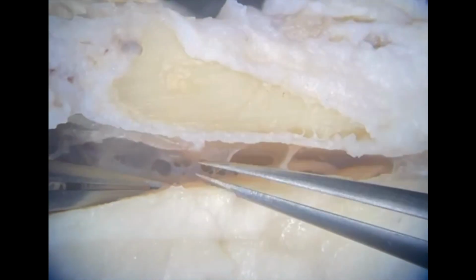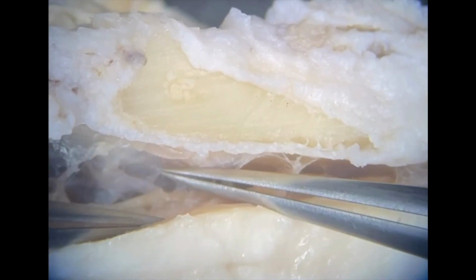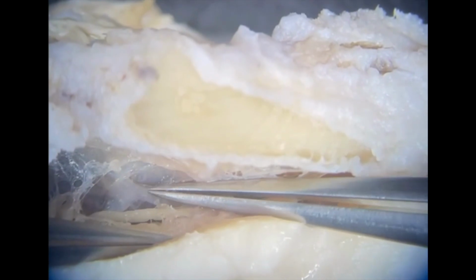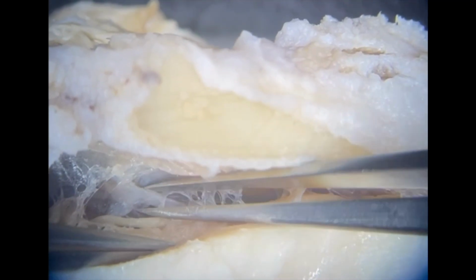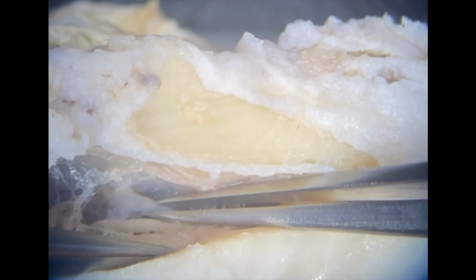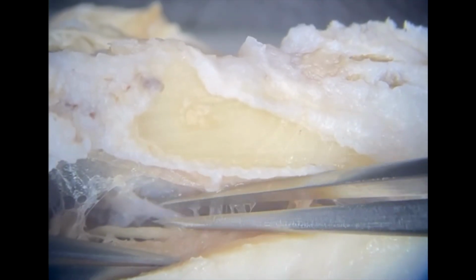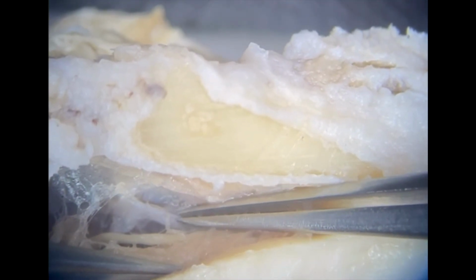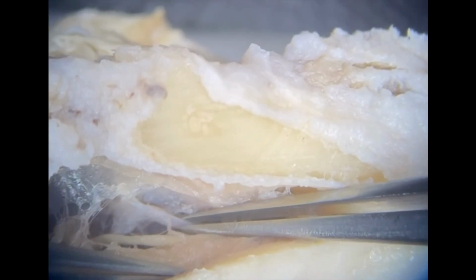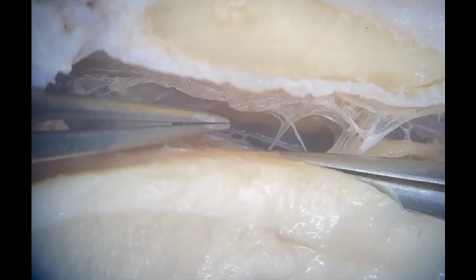We dissect the strands of fibers that connect the arachnoid with the pia mater, and we identified a cord of connective tissue on the lateral aspect that corresponds with the rostral part of the denticulate ligament. Notice that it is very thick and detached from the spinal cord.